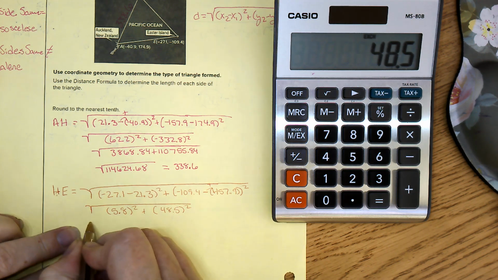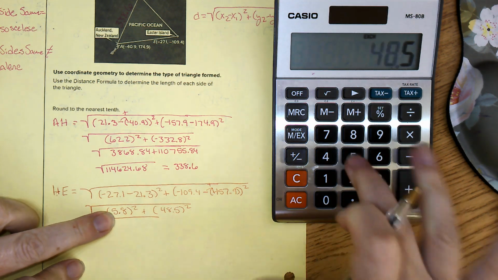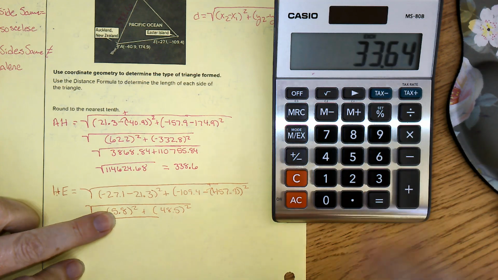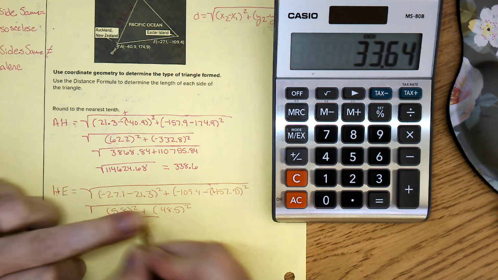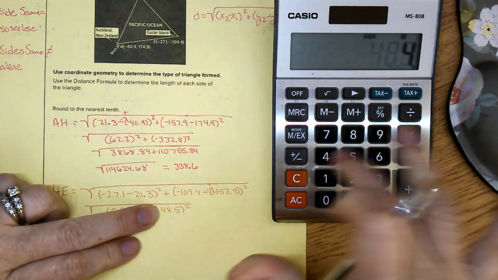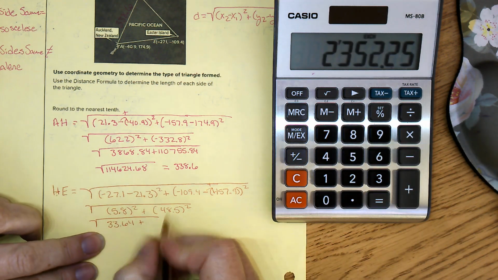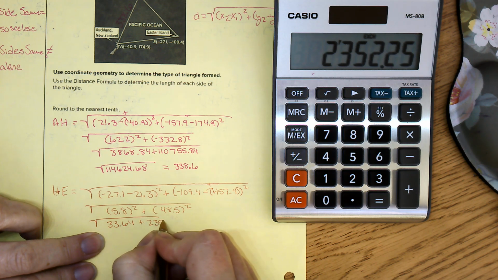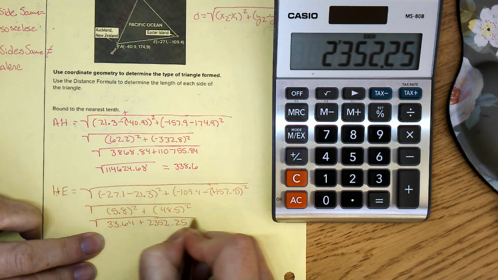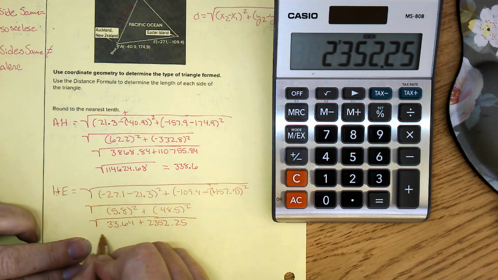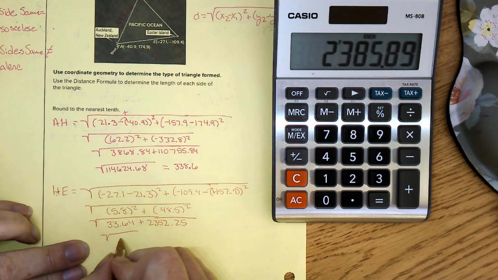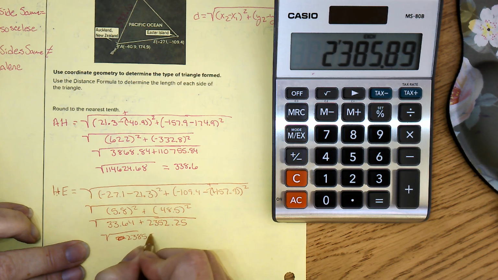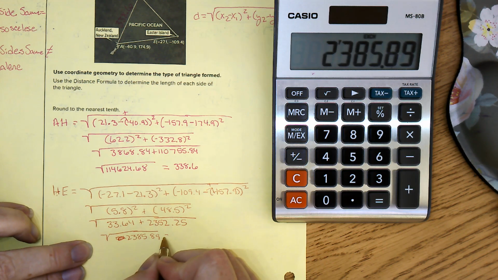Square that. 5.8 times 5.8 equals 33.64, plus 48.5 times 48.5, 2,352.25. Let's add those together, plus 33.64, 2,385.89. So let's do the square root of that.